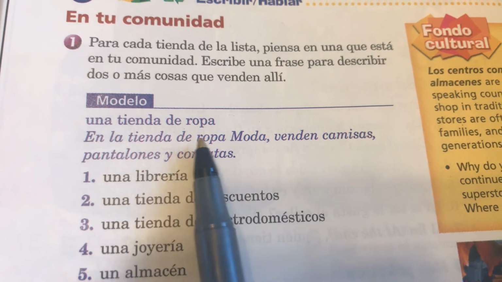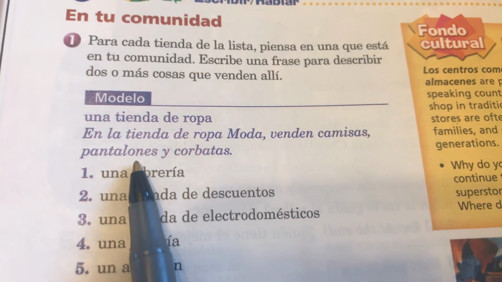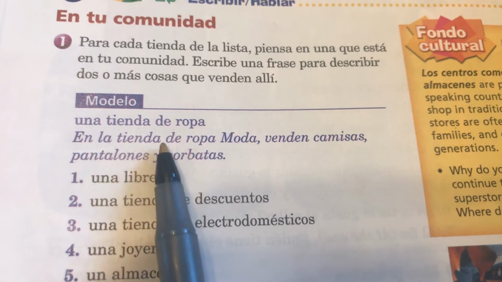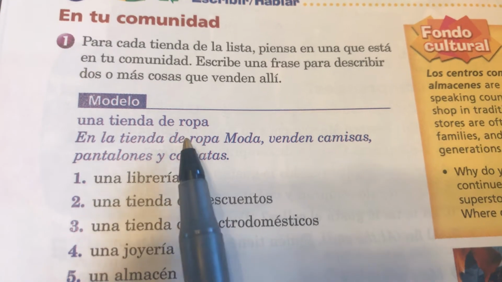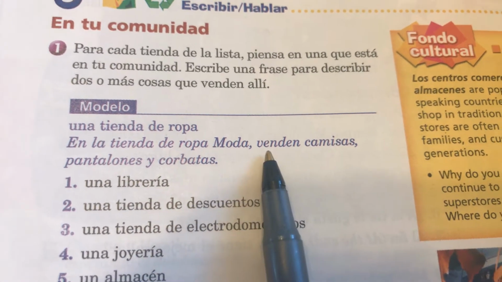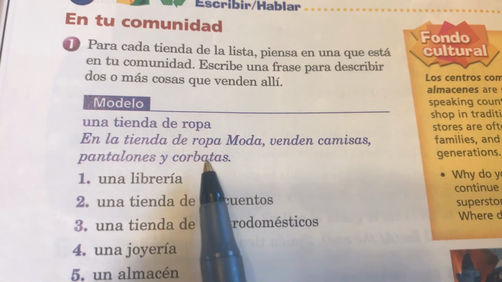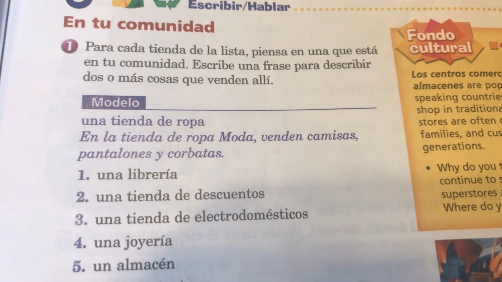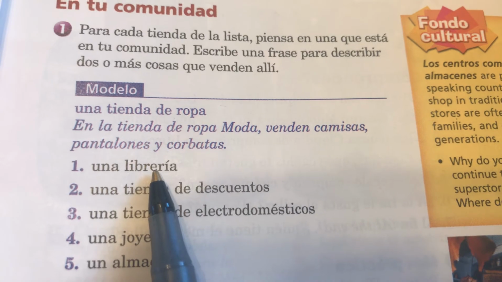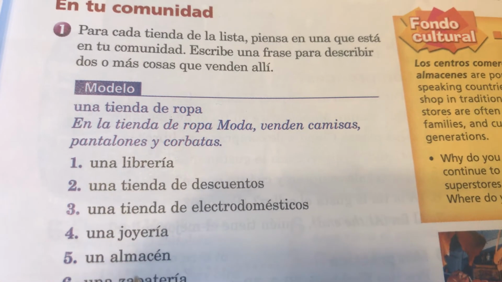En la tienda de ropa moda venden camisas, pantalones, y corbatas. So at the clothing store, Moda, this is the name of the clothing store, they sell shirts, pants, and ties. So what they want you to write down is, what do they sell at a library, at a discount store, and so on and so forth.